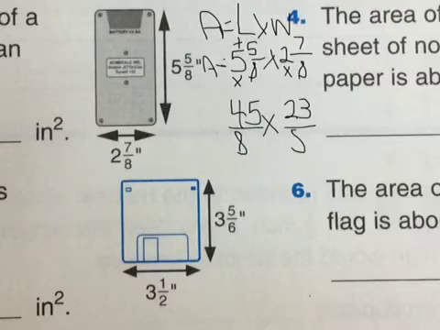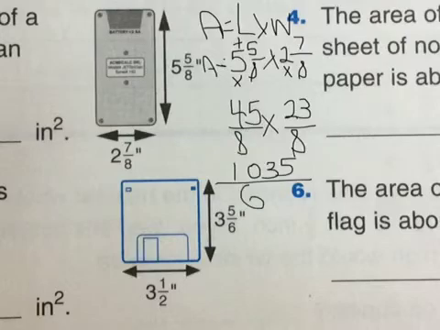over 8. Okay. Unfortunately, there is no cross-referencing, because 8 and 45 have no common divisible number. They're not divisible by any common number, and 23 and 8 are not divisible by a common number. So you will have to go ahead and just multiply directly across. You'll notice that 45 times 23, you can use your calculator, as I said, is 1,035. Over 8 times 8 equals 64.